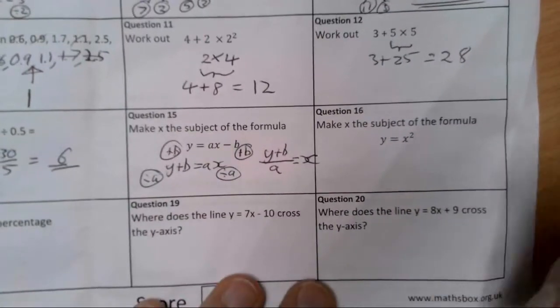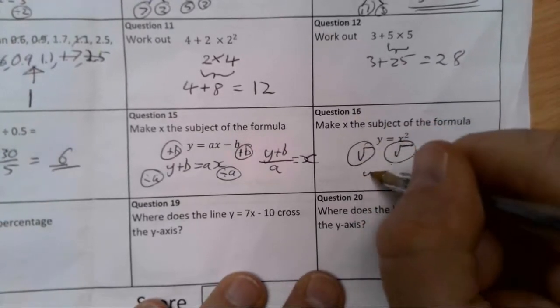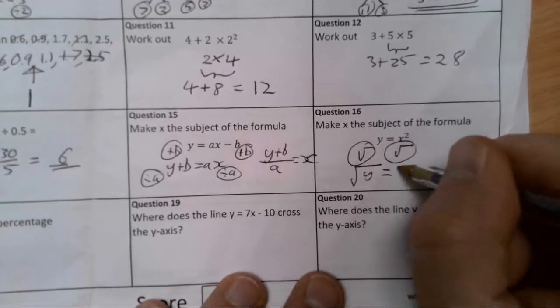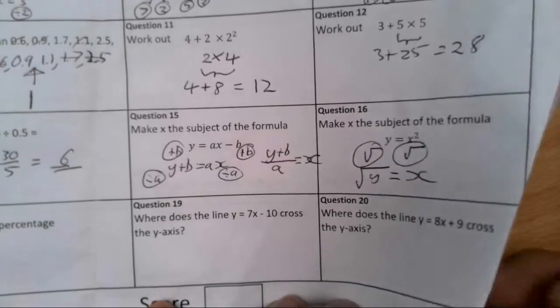Make x the subject of this formula. Right, I'm just going to take the square root. So undoing a square is a square root. And that's it.